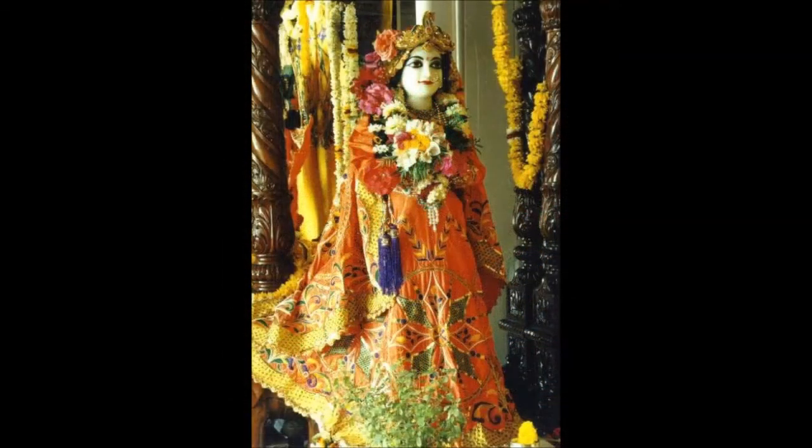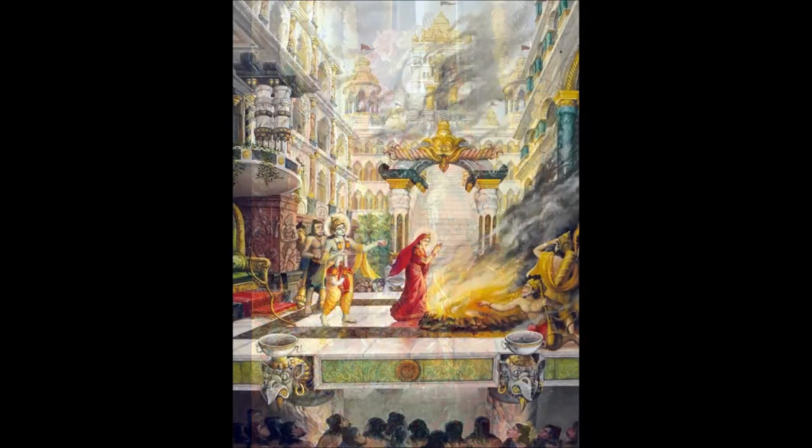However, there are some references in the 5th canto which would seem to indicate the earth globe. And I'll give you some examples. Let's see, 5.21 here. Just thought I should say something about this topic. Let's see, 8 through 9.